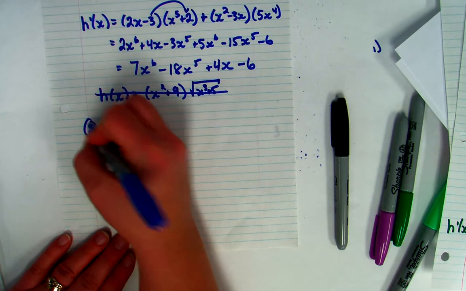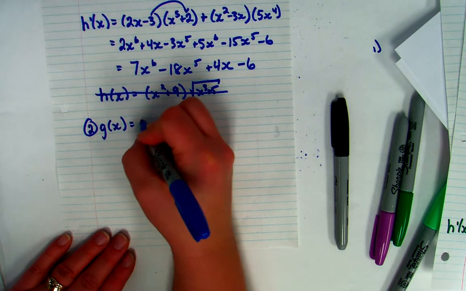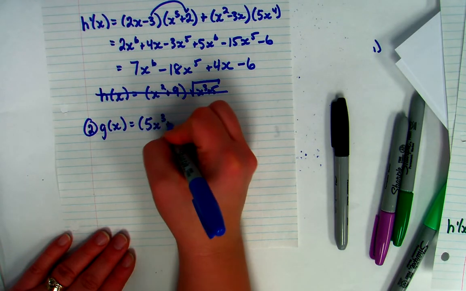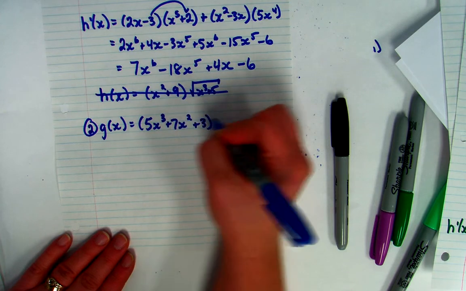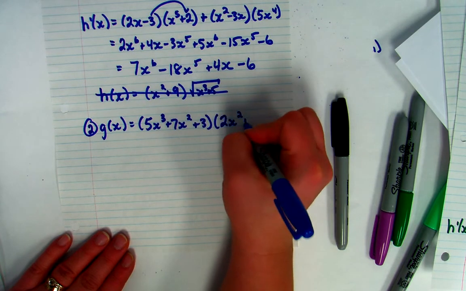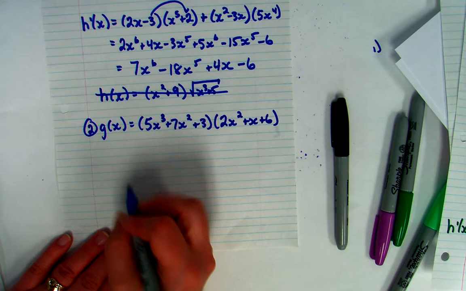Okay, so 2. G at x equals 5x cubed plus 7x squared plus 3x times 2x squared plus x plus 6.